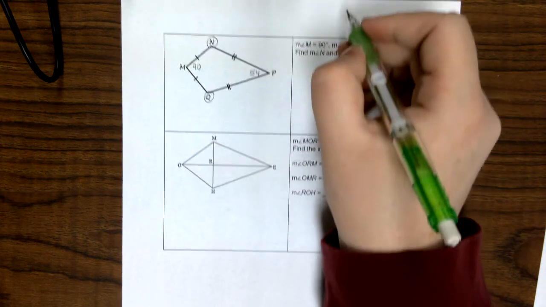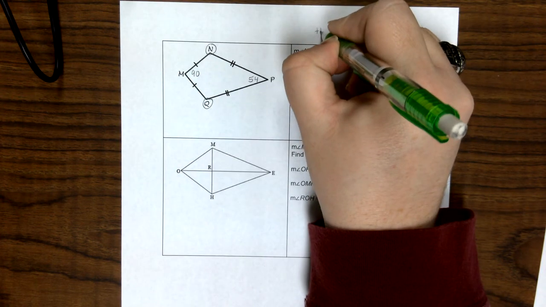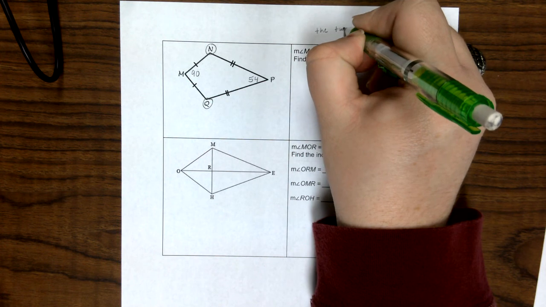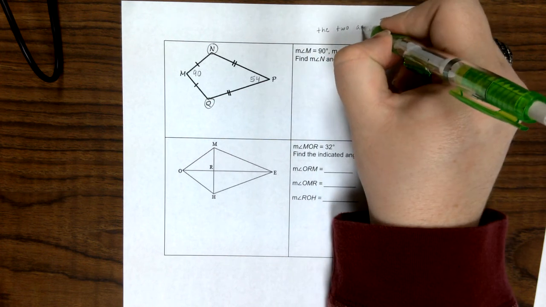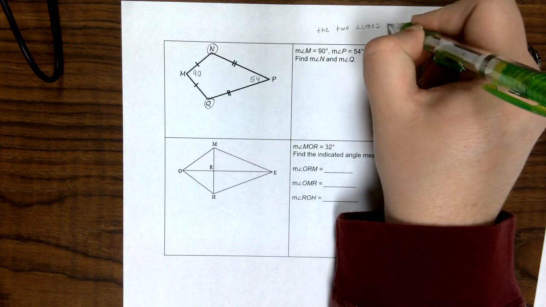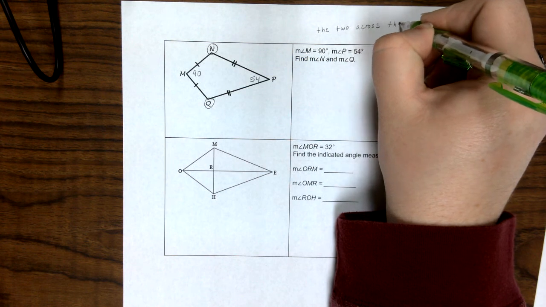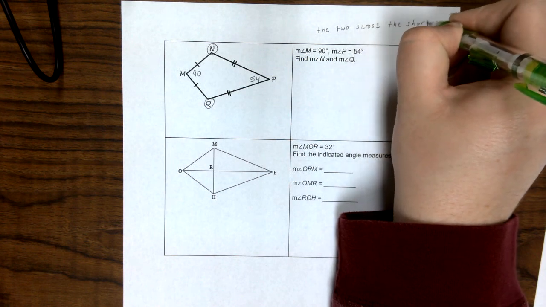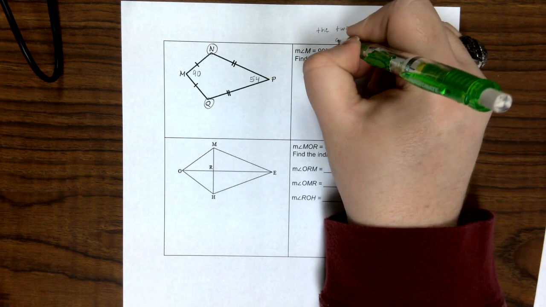So let's make a note of that. The two across the shorter diagonal.